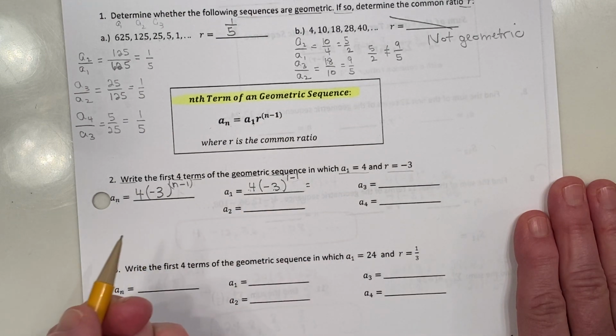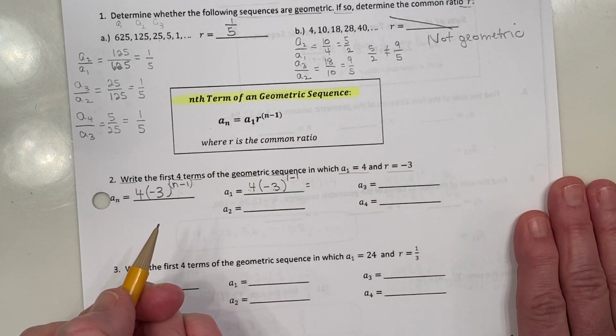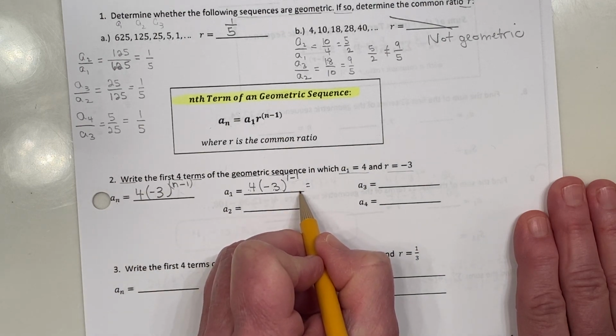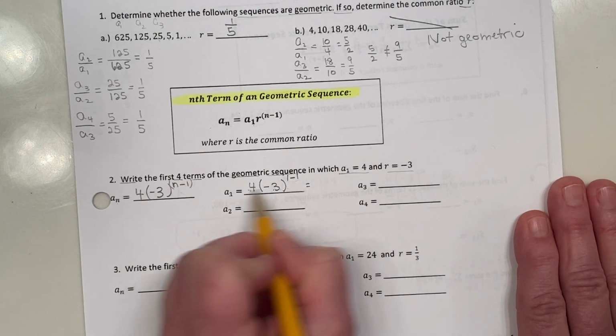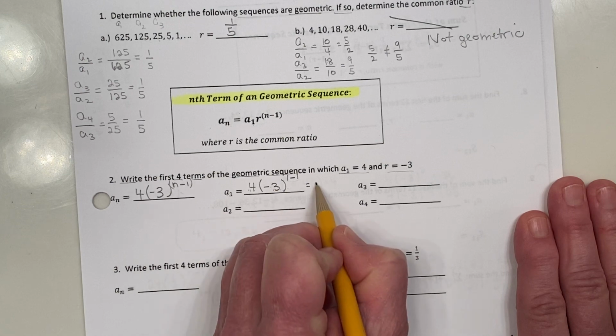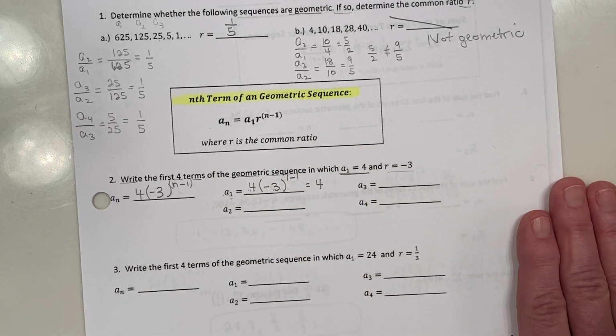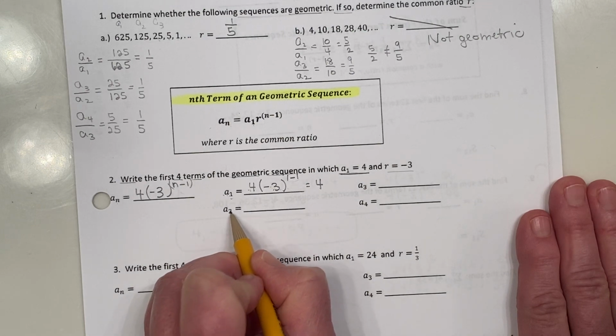1 times, wait a minute here. Yeah, the first term, sorry. Yeah, that's 4. That makes sense because that's a sub 1 and I should get 4. The second term is here.